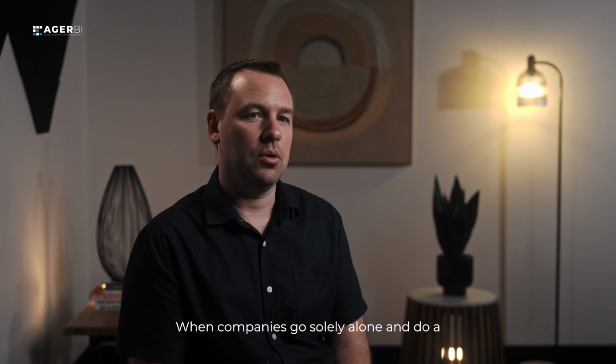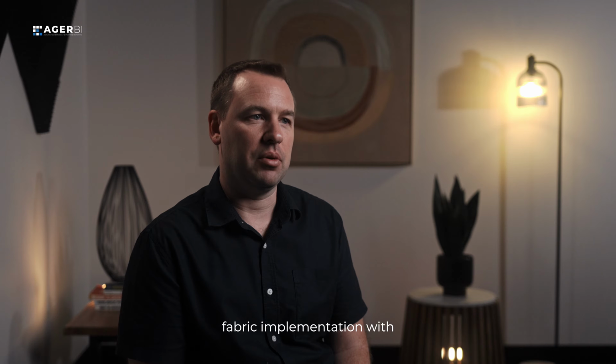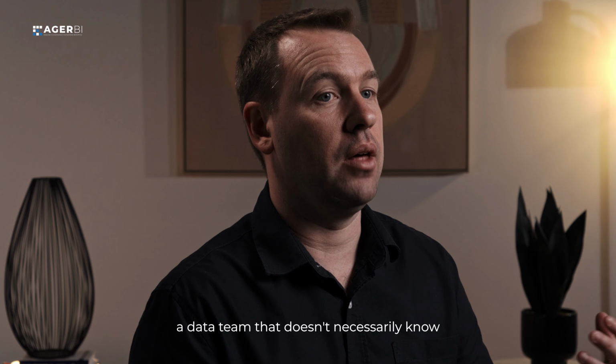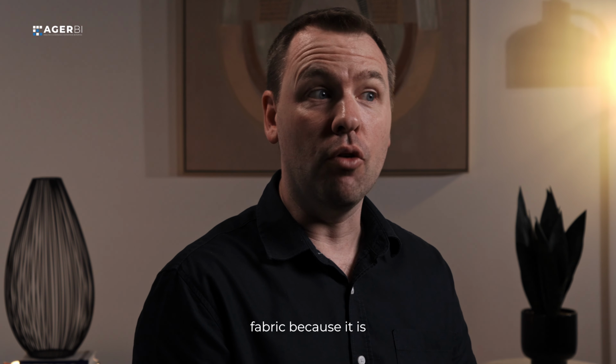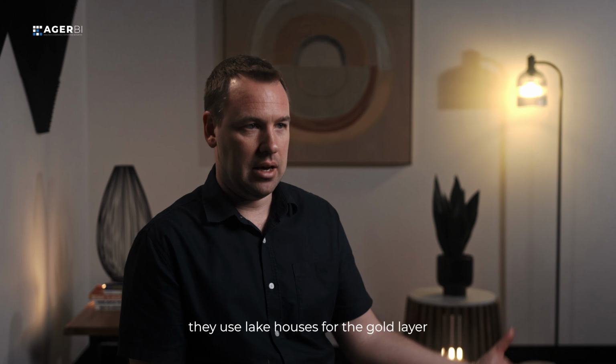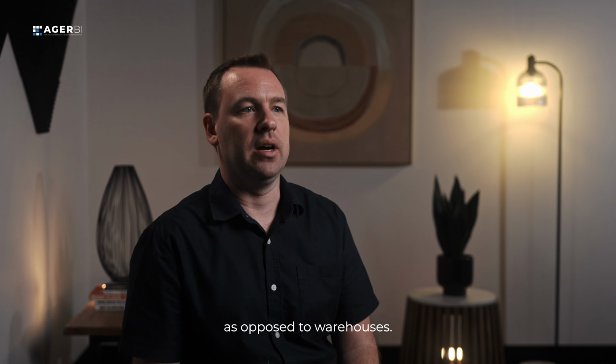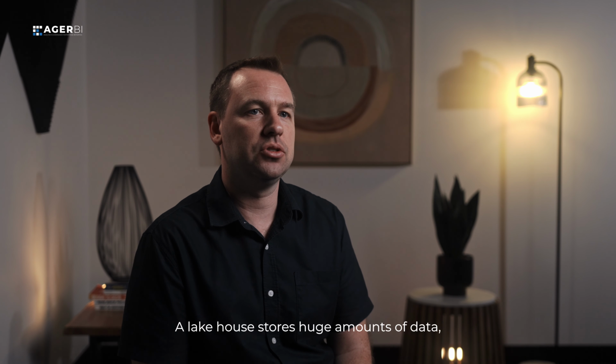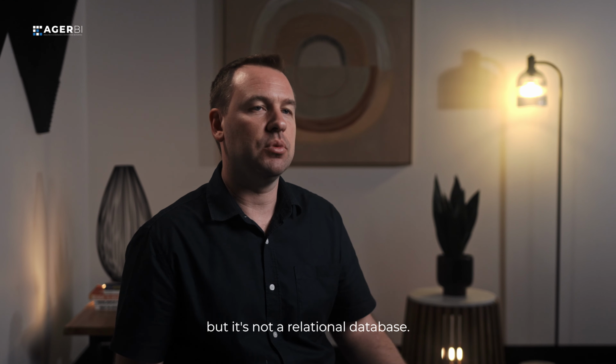When companies go solely alone and do a Fabric implementation with a data team that doesn't necessarily know Fabric, because it is a fairly new product on the market, they use lake houses for the gold layer as opposed to warehouses. So a lake house stores huge amounts of data, but it's not a relational database.